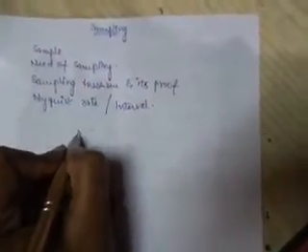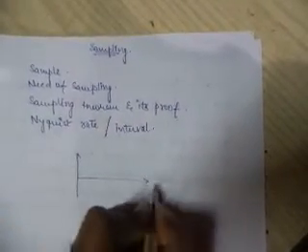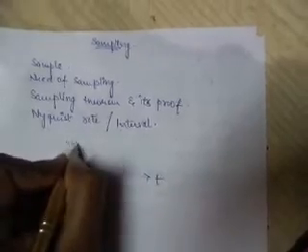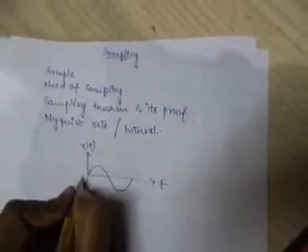In signal sampling, say for example, we have a signal x(t), continuous in time, which is for example sinusoidal in nature.